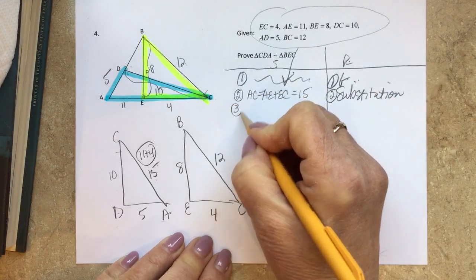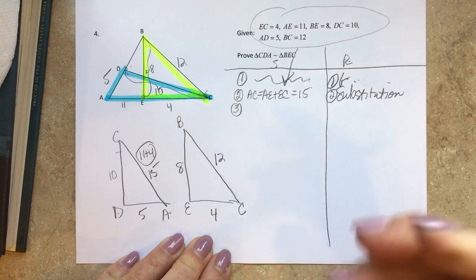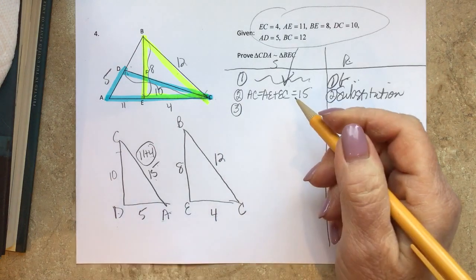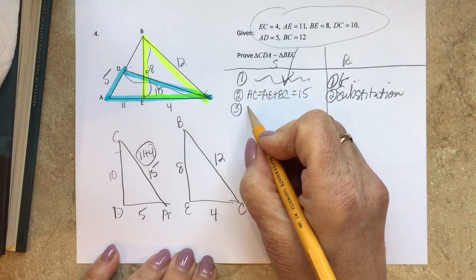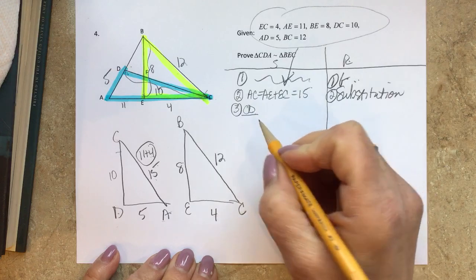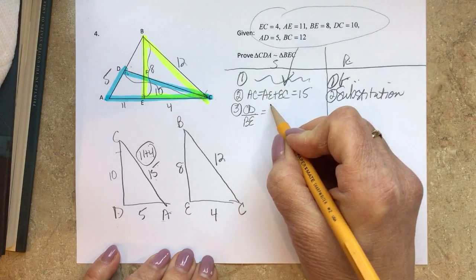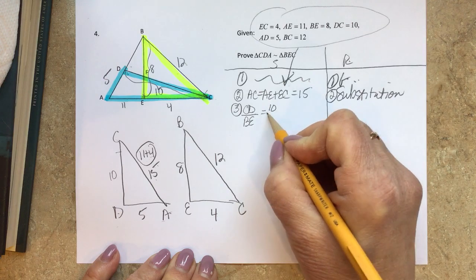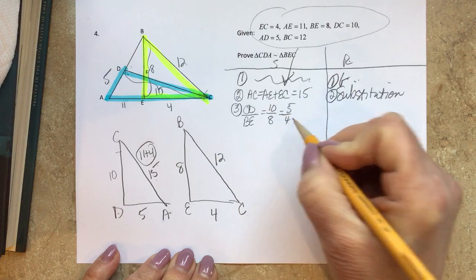Okay, now I have to be organized about how I do this. Again, you could work right to left. You'll just have the reciprocal for the ratio. So for the third step, I'm going to say CD to BE equals 10 to 8, which equals 5 over 4.